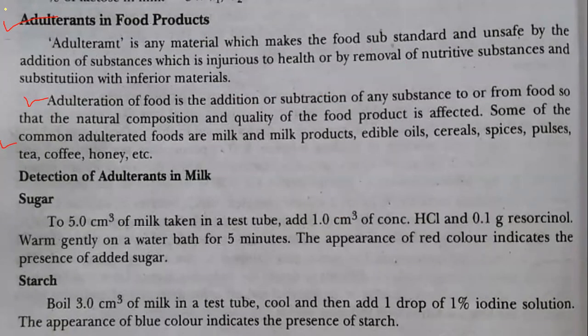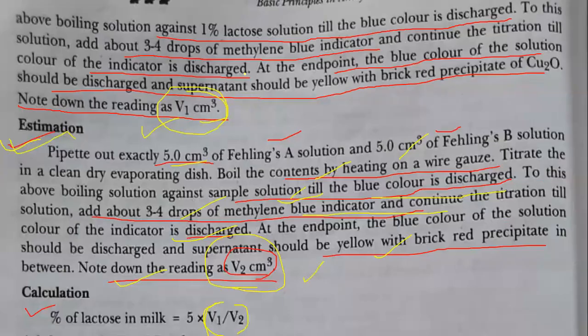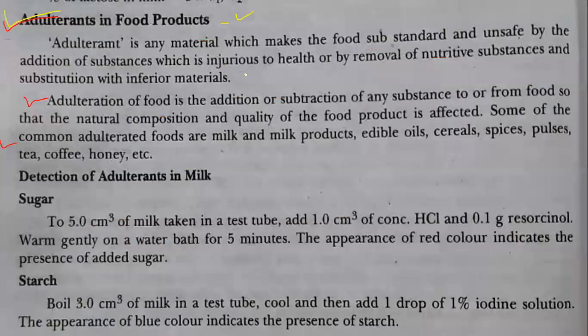After that, a new point is there: adulterants in the food products. We'll continue that part in the next lecture. There are different adulterants people add, and these adulterants have very adverse effects on the human body.